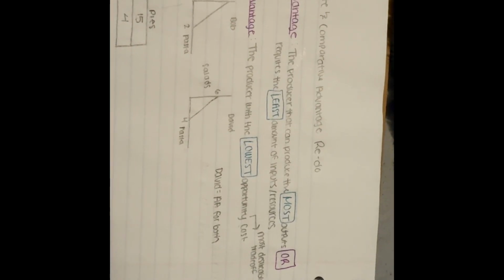This means David has the absolute advantage for both salads and pasta because 6 is clearly greater than 4 and 4 is clearly greater than 2. However, on the other hand, comparative advantage is the producer with the lowest opportunity cost, meaning they will lose less of their next highest valued alternative while making the other item. Now, in this next example, between Brett and Joe making cakes and pies, we're going to figure out who has the absolute and comparative advantage in this situation, and what would be the best trade.